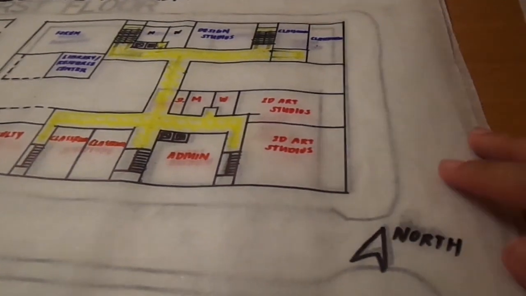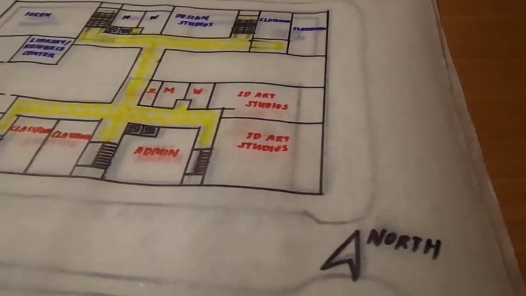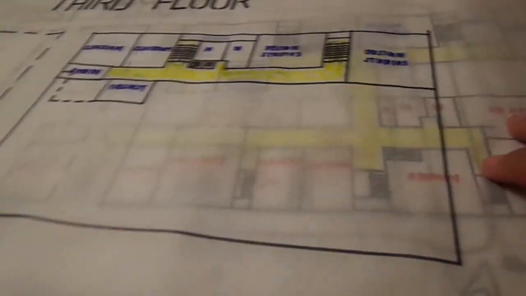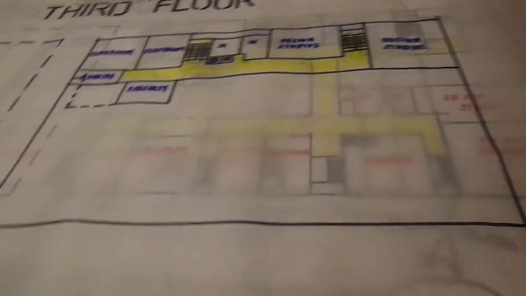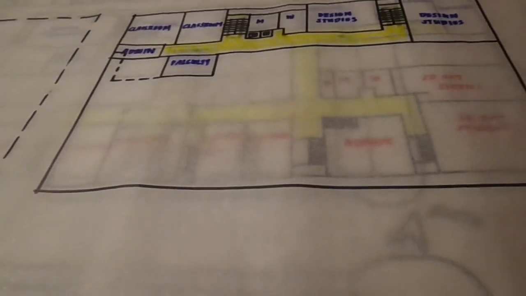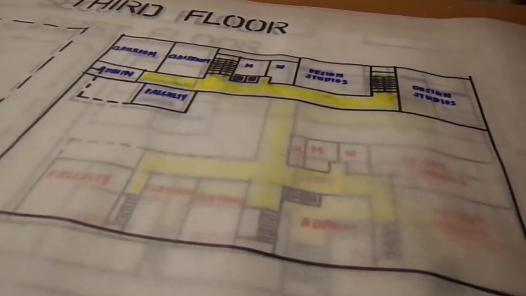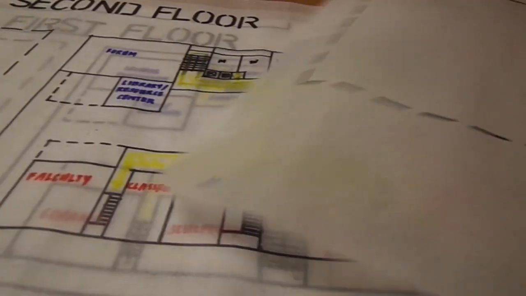For any architecture students working on floor plans of big spaces such as schools or museums, one little lesson I've learned from my professor is the less circulation you have, the better it is, so that you can maximize the room space.